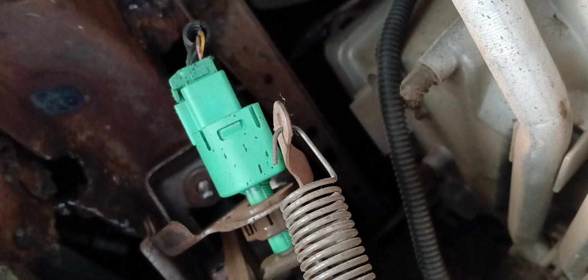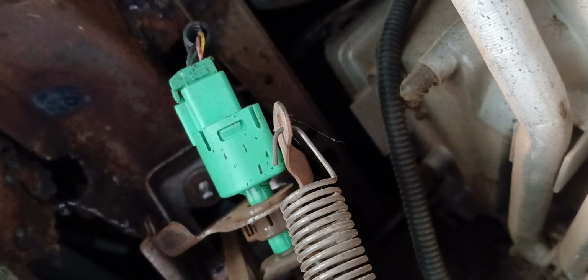All right. So we're gonna clear the code from the diagnostic machine and then rescan to see if everything is okay.